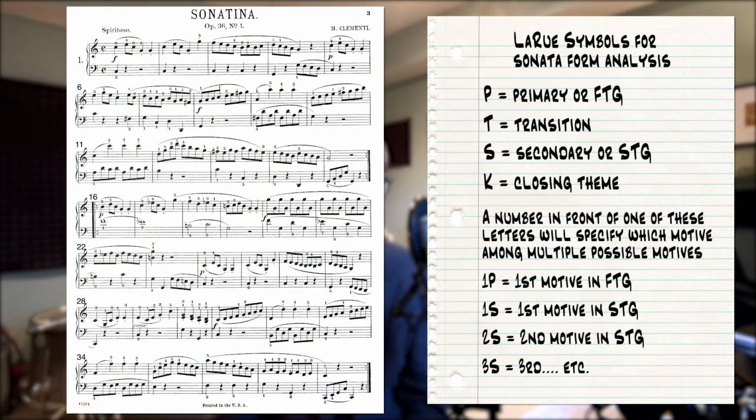So if you recall in our exposition, measure 1 through 4 was our first theme group and our primary theme. So there we would put a 1P to indicate that that's our first primary theme. Since we said our transition starts maybe at measure 5, 6, we could put the T there. This is a dependent transition. We really only have one, so we would just put a 1T, or just the T here, since we don't have more than one.